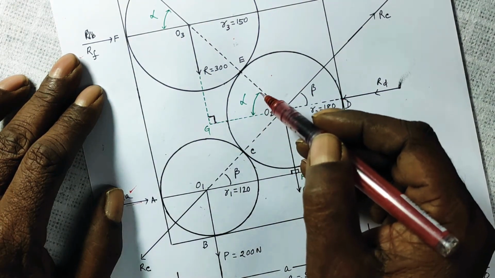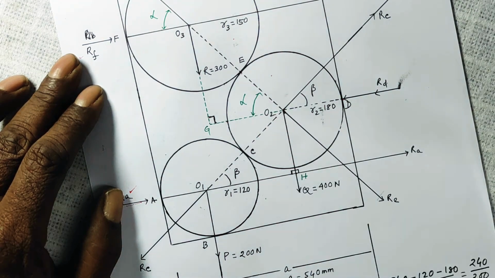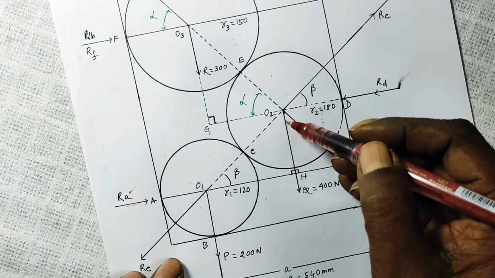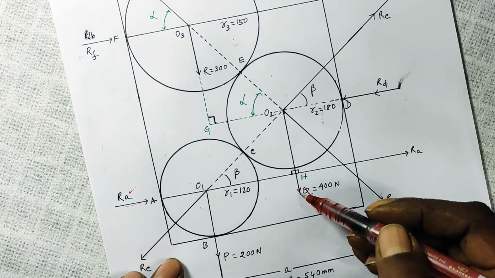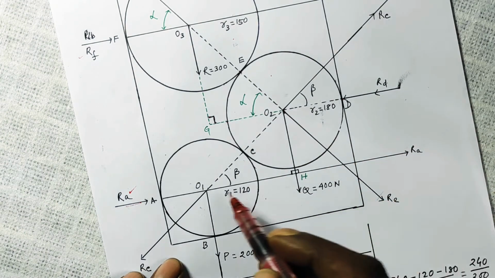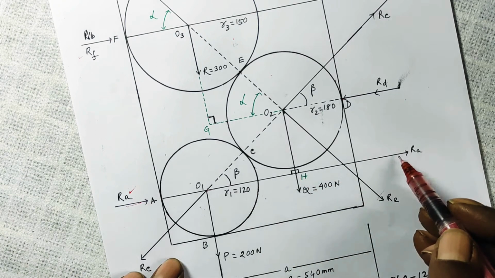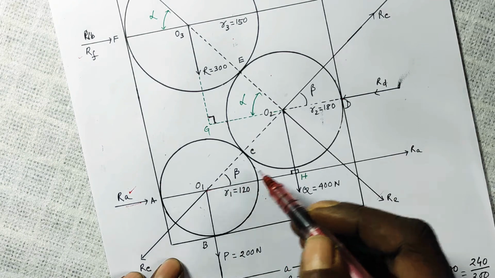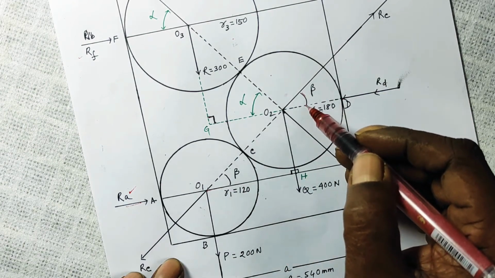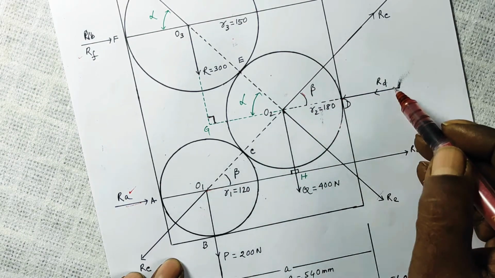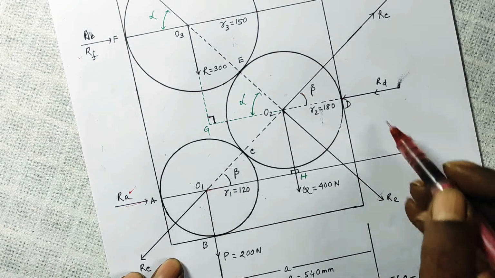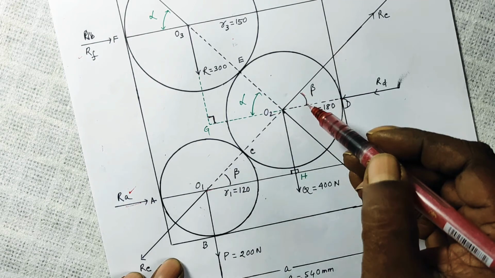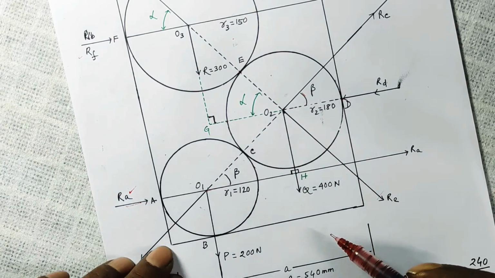So let this angle be alpha. Similarly, the line of action of its weight Q, 400 Newton, is perpendicular to this. So I have shown it here. Let this angle be beta. Therefore, this angle is also beta, because this line and this line are parallel. This is the transversal. So if this angle is beta, this will also be beta, corresponding angle.